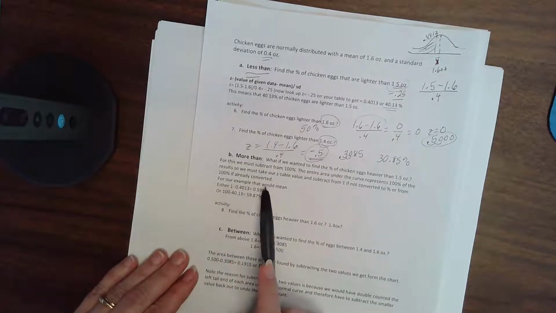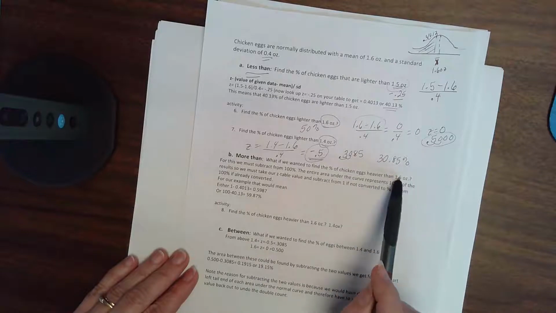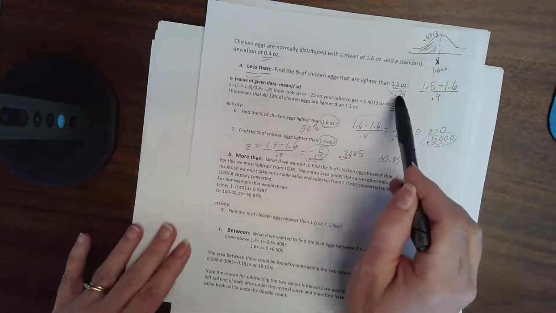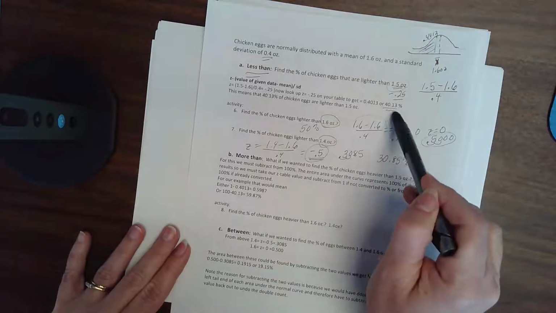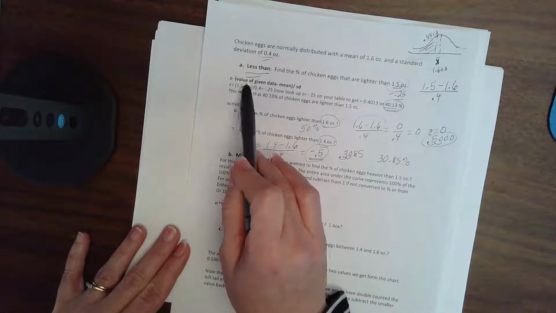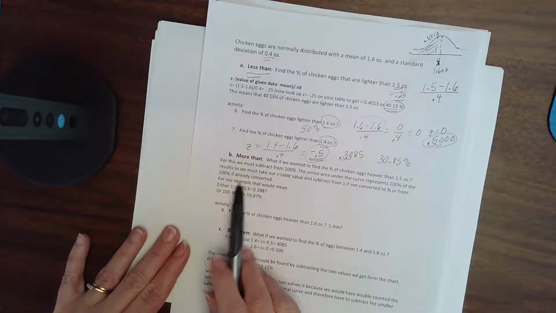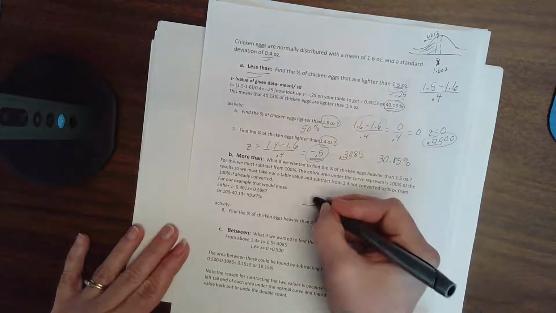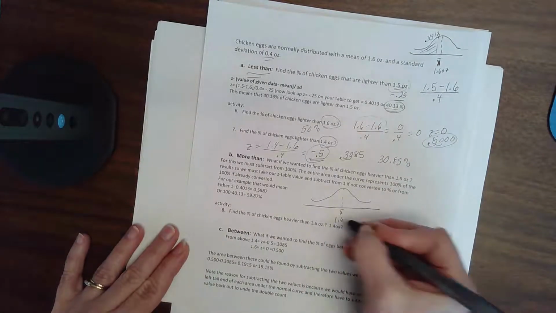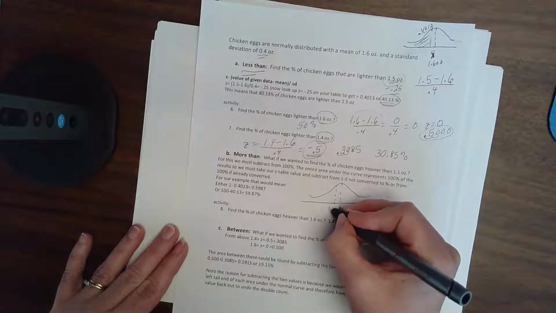So for example, in our example up here with the 1.5 ounces, we did that earlier. 1.5 was 40.13%, right? When we did 1.5 ounces earlier. If we were doing 1.5 ounces, it helps me to draw out my picture and say, here's the middle. Where was the middle? It's 1.6 ounces. So if we're at 1.5 ounces, that's below there a little bit.